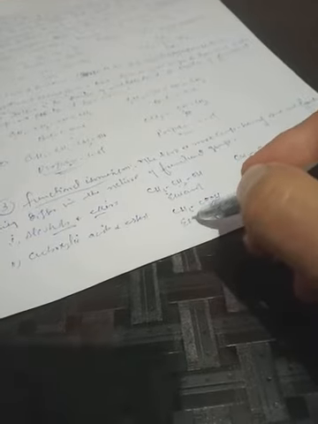Its common name is methyl formate, and its IUPAC name is methyl methanoate. Since this is derived from formic acid, its common name becomes methyl formate. And the other one is ethanoic acid.